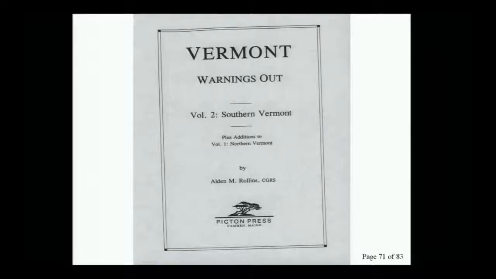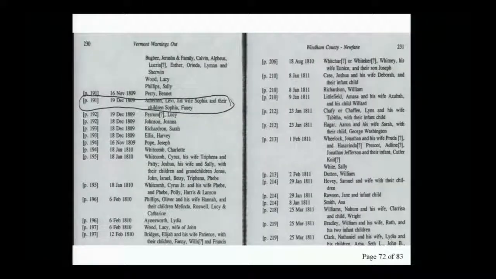One of the things I copied was a book on Vermont, Warnings Out. Now, there were no Thaddeuses listed. However, there are Levis listed, and there are Peters listed. Slide 72 shows us Levi Atherton, his wife Sophia, and their children, Sophia and Fanny. Now, this is 1809, and Thaddeus isn't even born until 1814. And where were they warned out of? Newfane, Vermont.